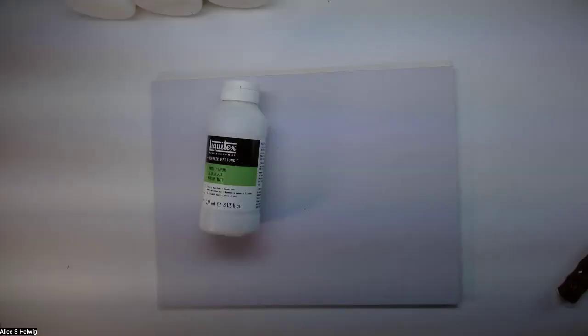So first of all, we're going to switch to the desktop here, and we're going to talk about what mediums are. Now, I think Liquitex at last count had over 40 different types of mediums. That's a lot. What mediums do is they can manipulate your paint properties. They expand what you are able to do with the paint. They can change the texture, the viscosity, the sheen, and also the drying time. And you can also use mediums for special effects.